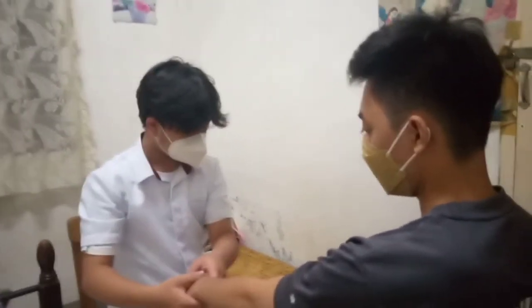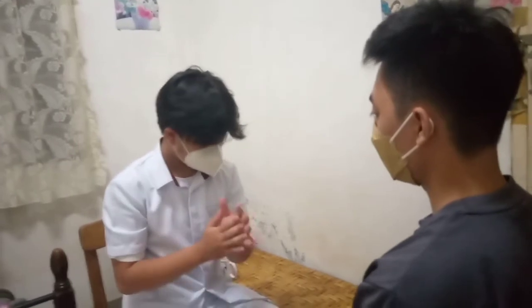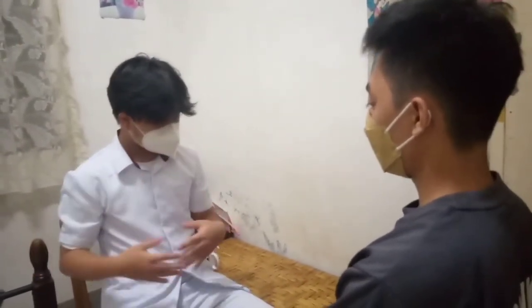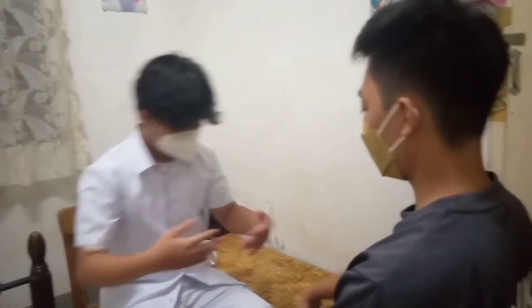Next is the temperature. I'll use the dorsal surface of my hand to palpate the skin.